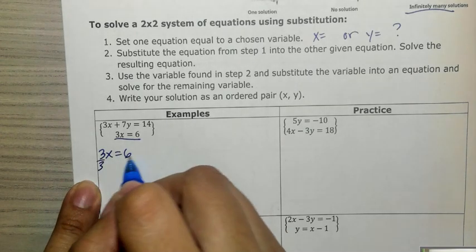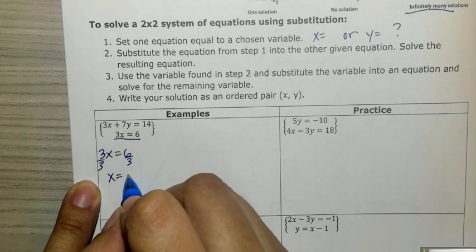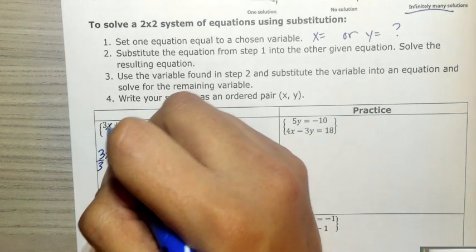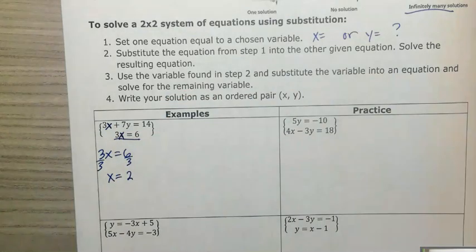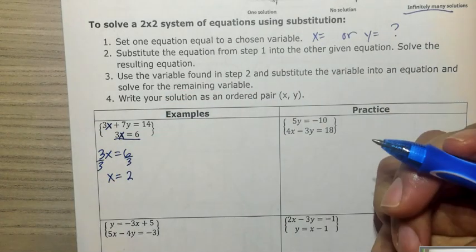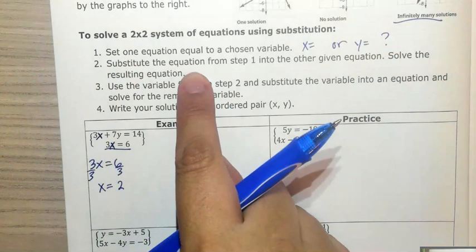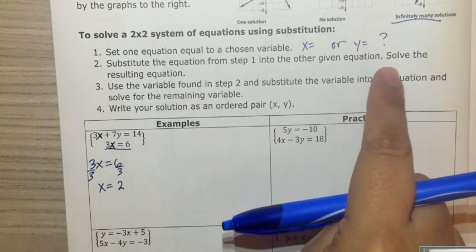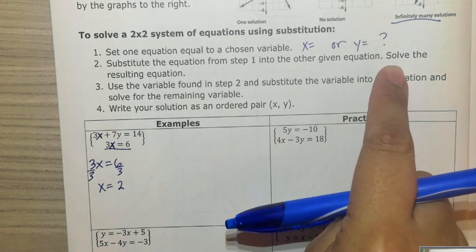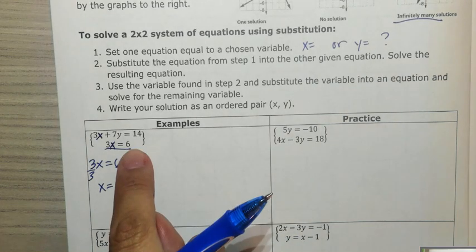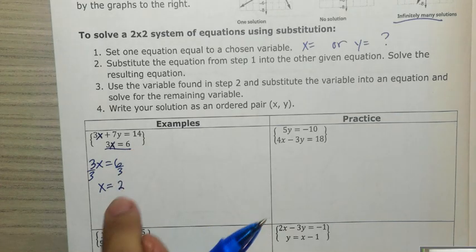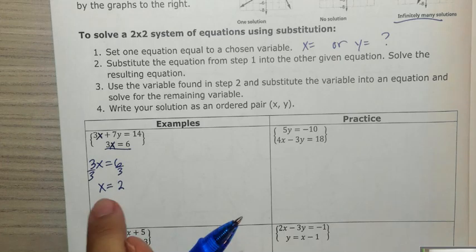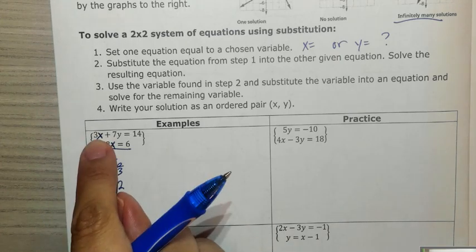So we're going to divide by 3, and x equals 2. So that means that whenever we see the x, we could replace it with a 2. The next thing you want to do is substitute the equation from step 1 into the other given equation and solve the resulting equation, which means that since we used this one to isolate for x, we are going to replace or substitute this x value or expression into the other.